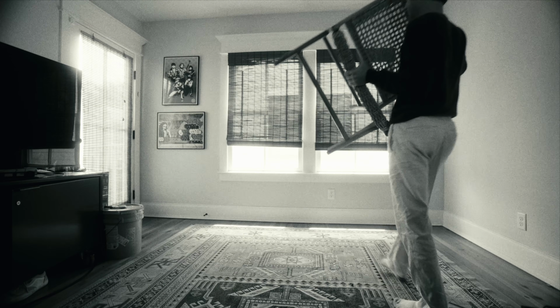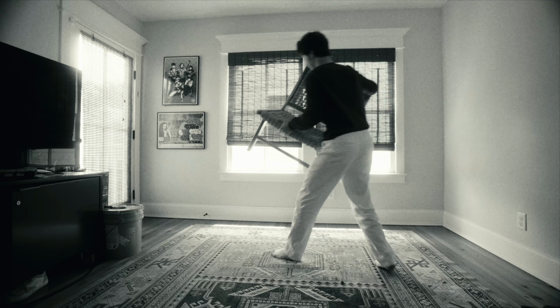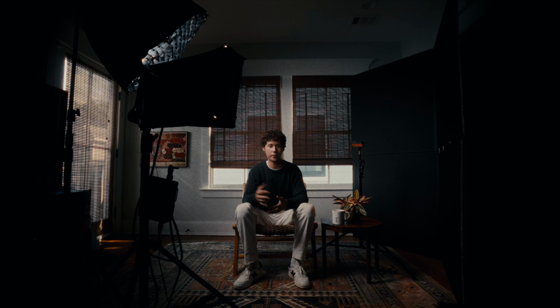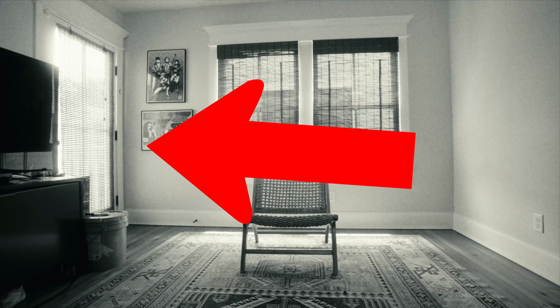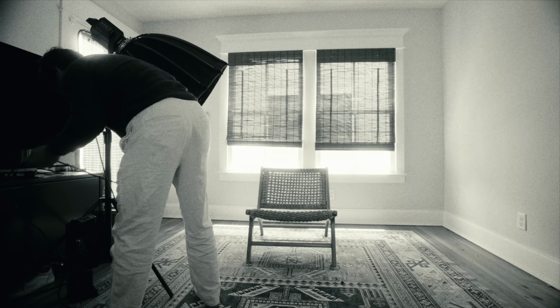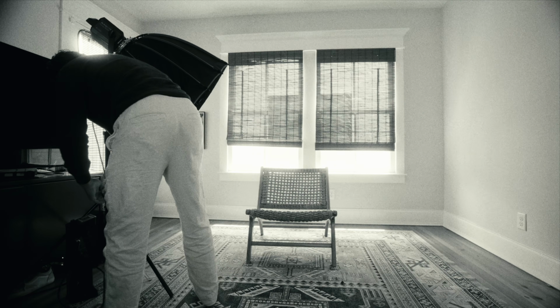So this next example is basically exactly what you're looking at now. The first thing I thought was, okay, I'm going to place this chair right in the middle. This makes it pretty easy for me because it's already my apartment and I know how the light reacts in here. We have a big window to the right of the frame, and we're going to use that to key light our subject.